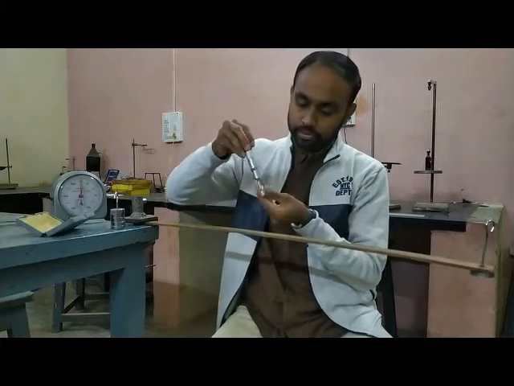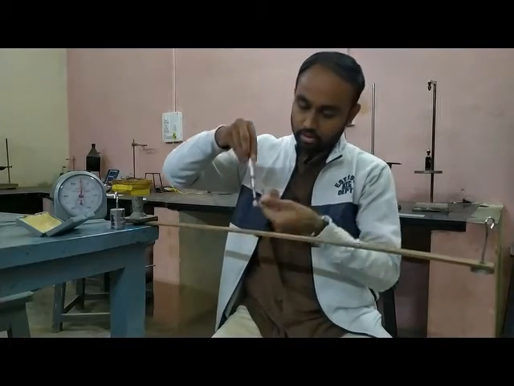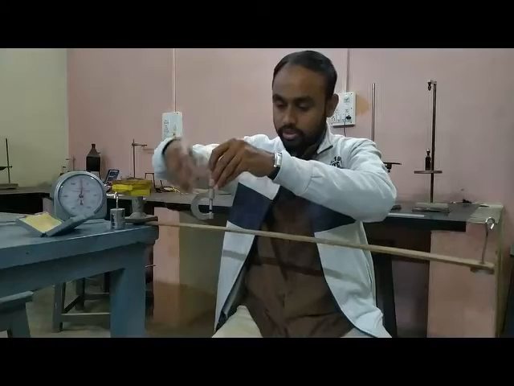Again, first of all we have to fix this screw gauge to the bar, or if you want, I can fix it from this side so that you will see.